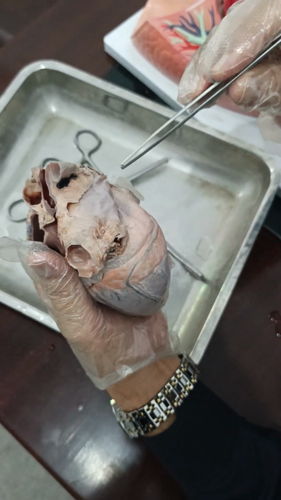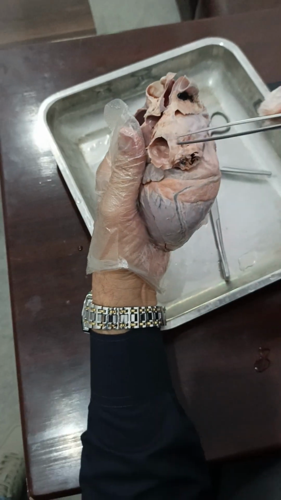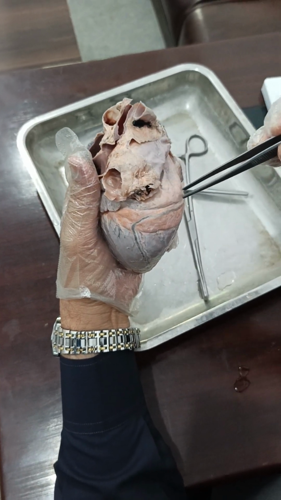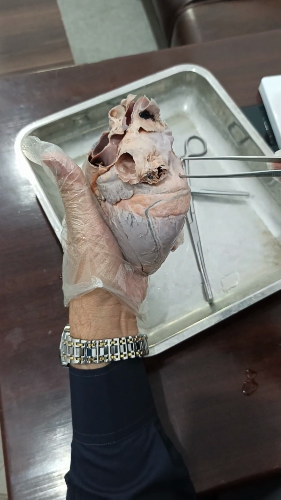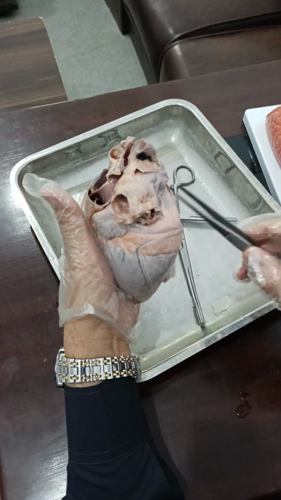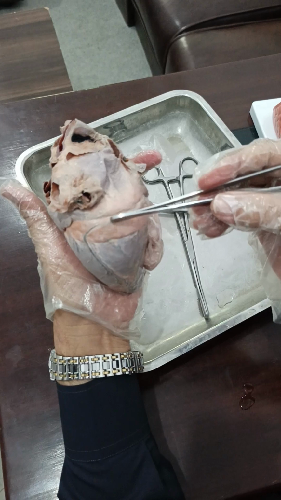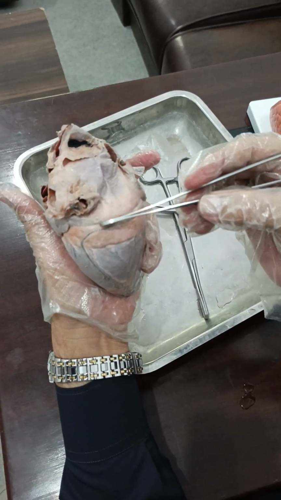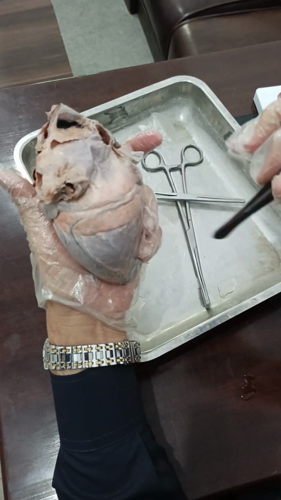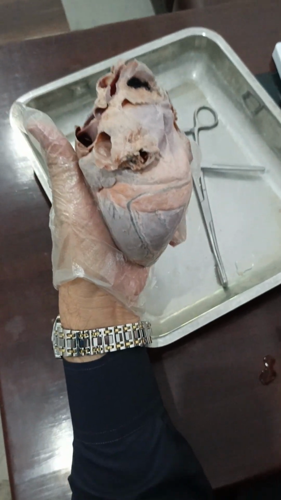In this way, the most proximal ends of these four veins and these two big veins also contribute to the formation of the posterior surface or base of the heart. And this posterior surface or base of the heart again is separated from this inferior surface by this coronary sulcus, which contains the coronary sinus.